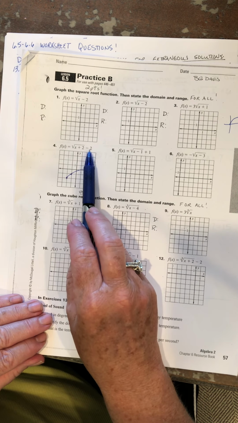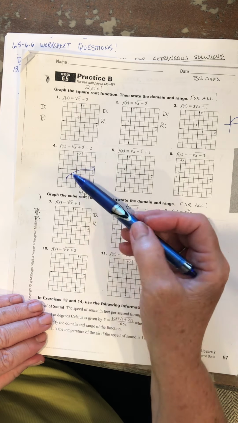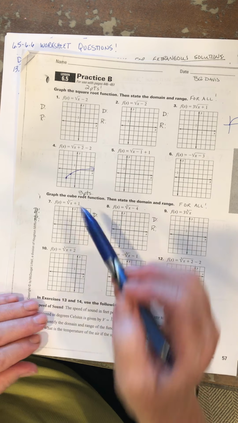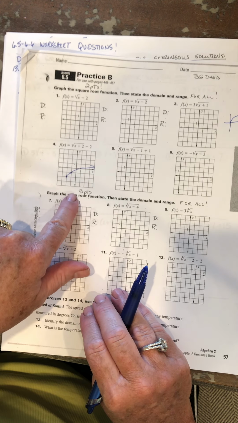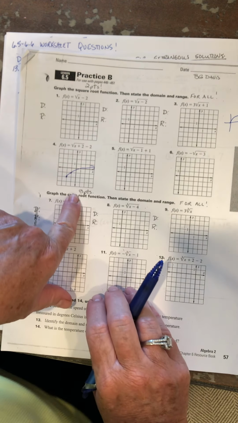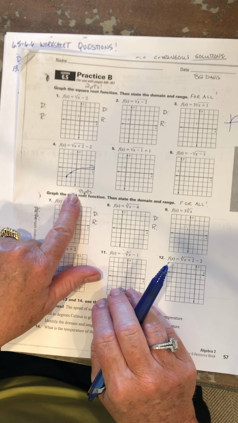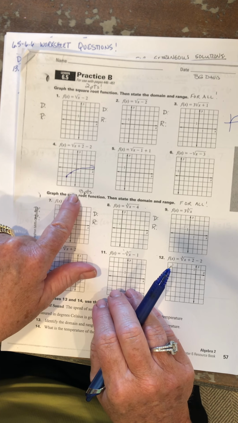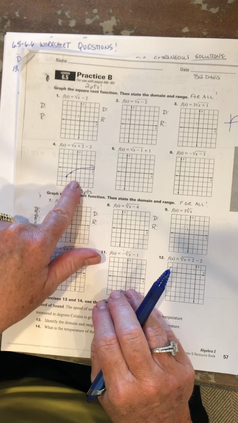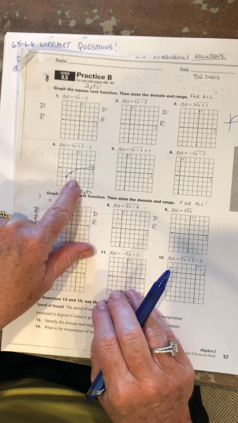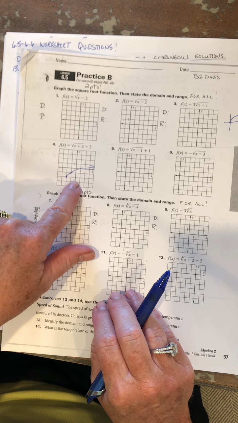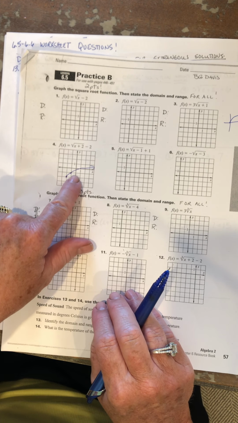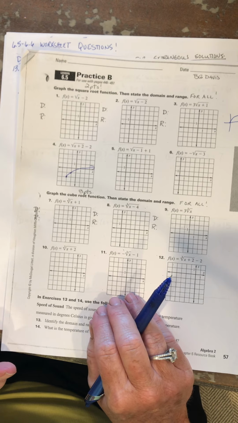My range, this guy has to deal with the range. He's a Y. So he went down 2. If you wanted to, you could use your finger and read your range. You could start at the bottom because we're doing interval notation, and then just go up until you hit your graph. I hit my graph right here. That's at negative 2. So your range would be from negative 2 inclusive all the way to positive infinity.